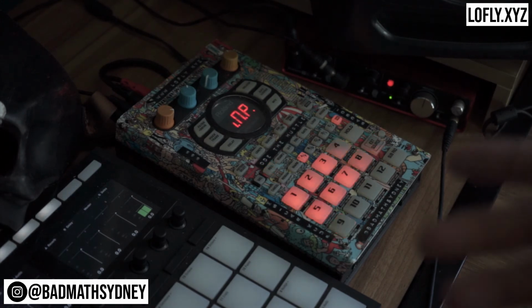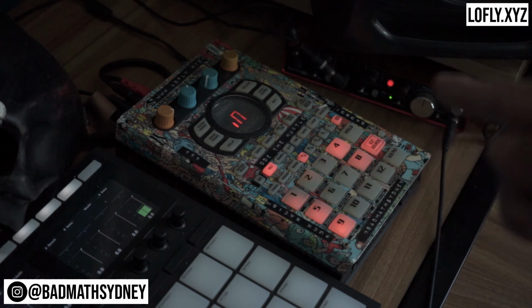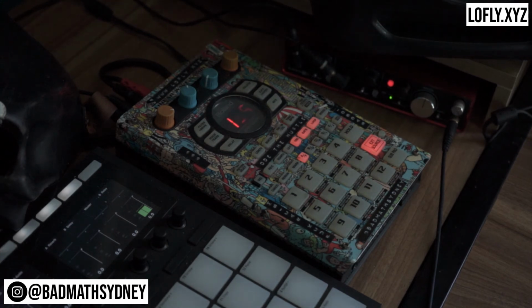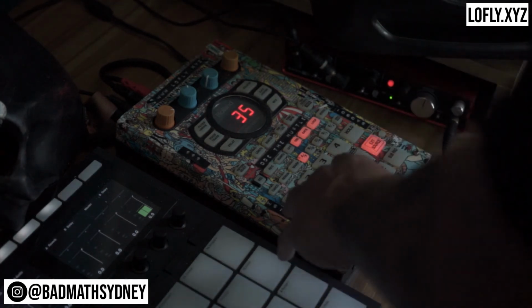I'm really sorry for this, these flashing lights are pretty annoying. Yeah, I'll have to sit down and fiddle with my camera settings and try to work that out.